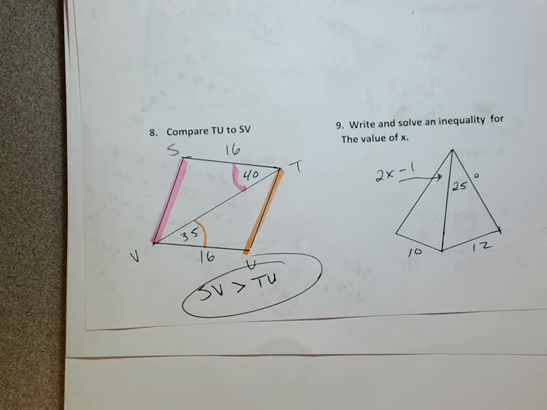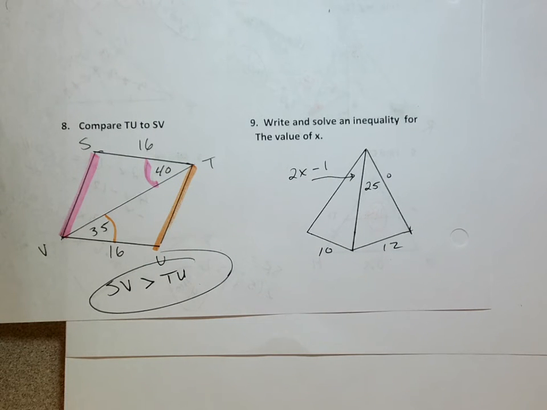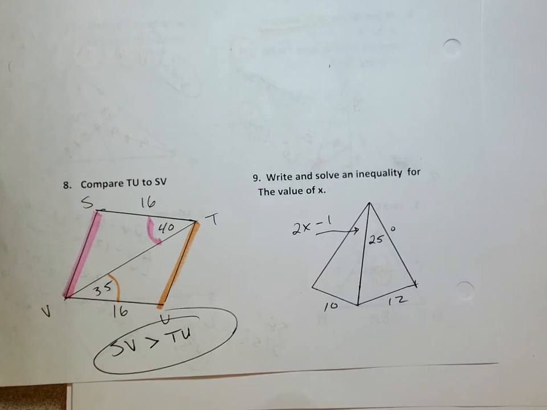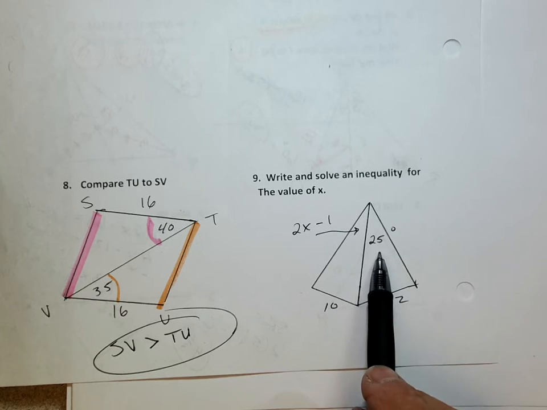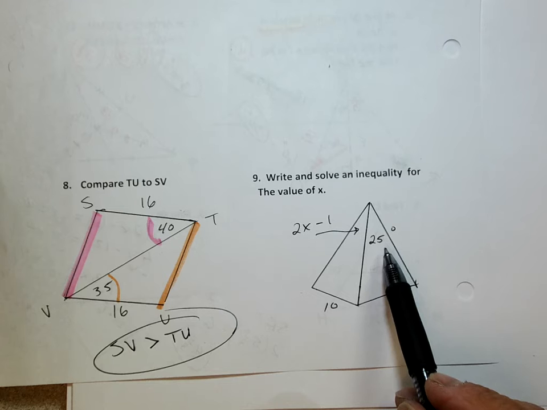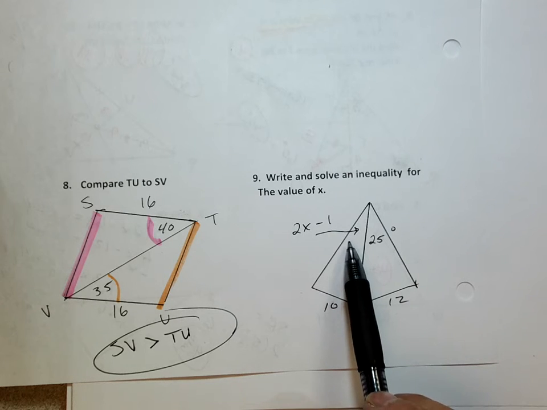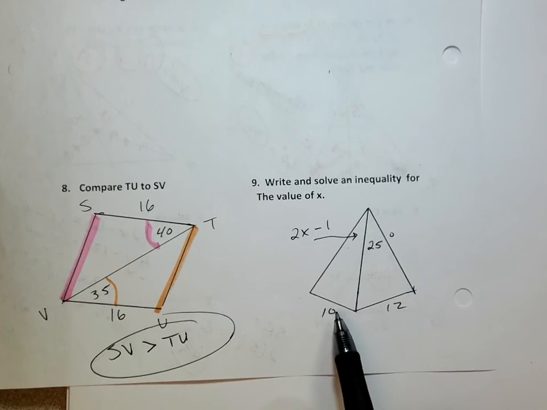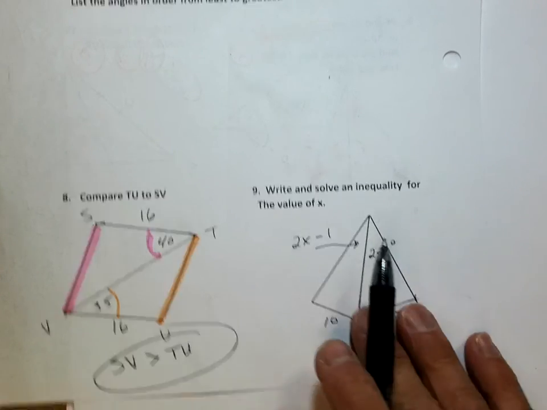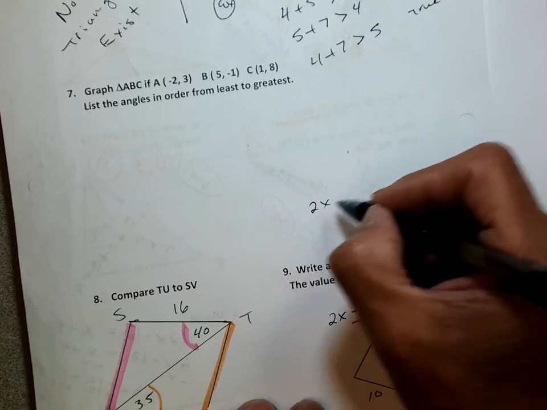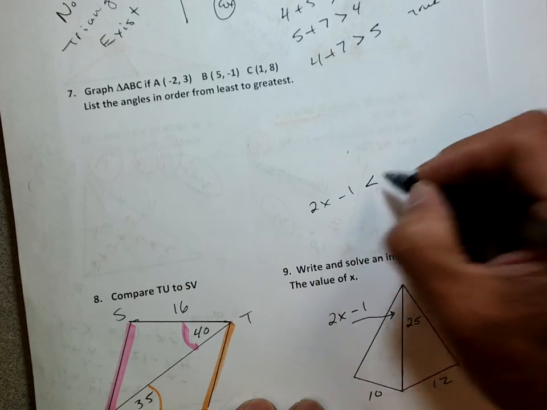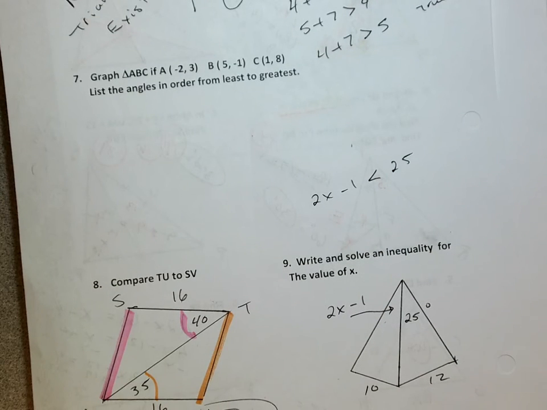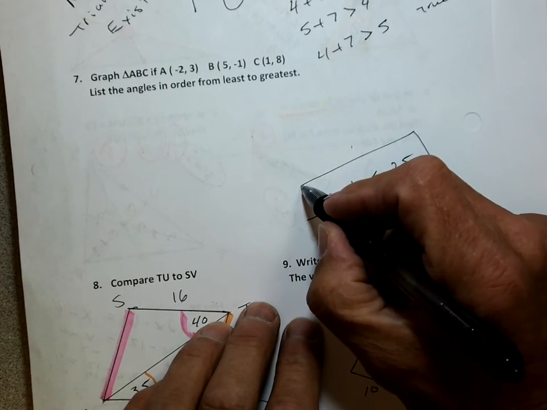Do the math. Okay? Number 9 is just like our warm-up, right? So what are we going to do? 2x minus 1 is less than 25. Then you add a 1. This angle is smaller than this angle because the 10 is less than the 12. So we're going to go 2x minus 1 is less than 25. So there's your inequality, okay? You've got to write your inequality. There's part of your answer right there.